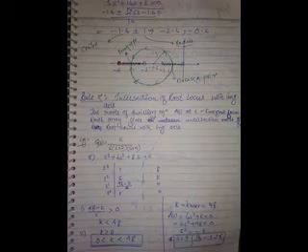Now to draw root locus, do you require a closed loop transfer function like this, or do you require an open loop transfer function? What is the open loop transfer function? G of s into h of s. So the open loop transfer function is k by s into s plus 2. P is 2, z is 0, p minus z is 2. Rule number 2.